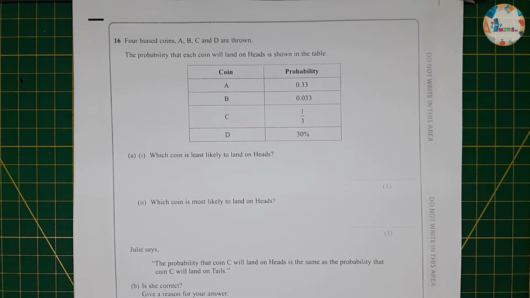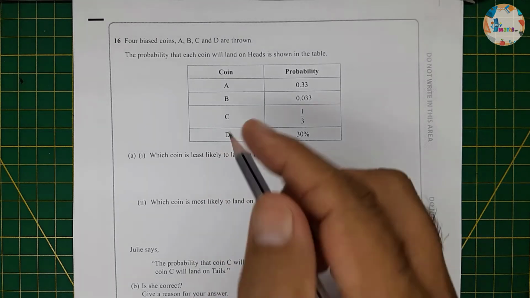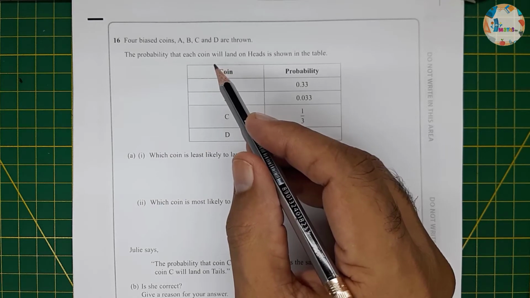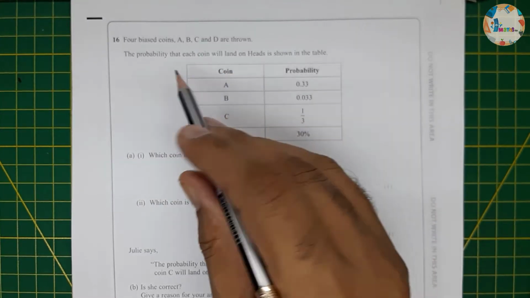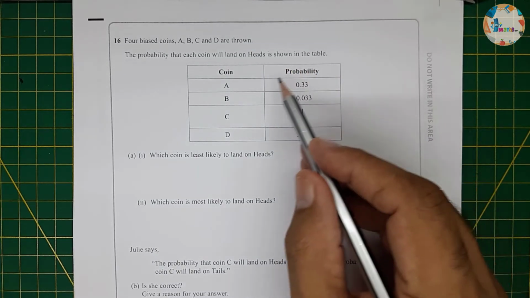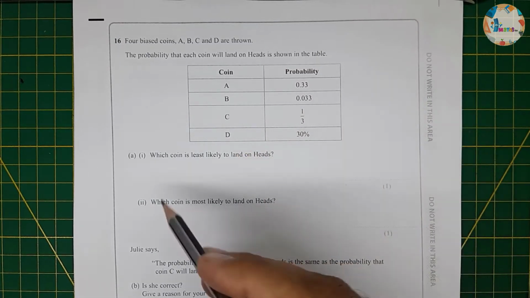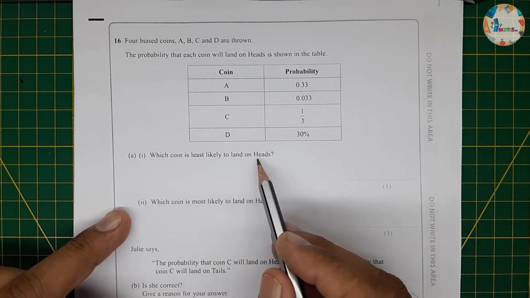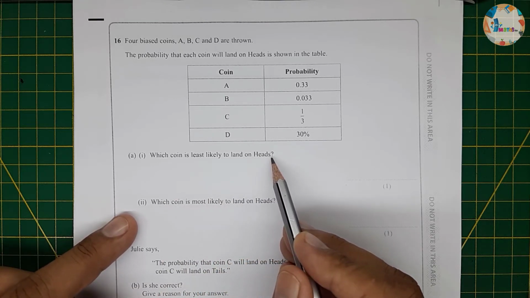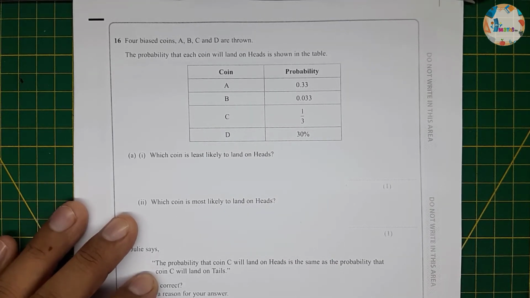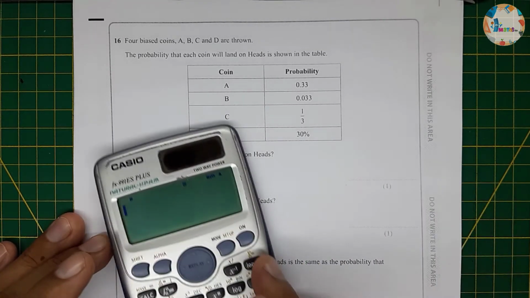Question number 16. 4 biased coins A, B, C, D are thrown, and the probability that each coin will land on heads is shown in the table. These are the probabilities. Which coin is least likely to land on heads? So basically we have to compare numbers. How can we compare? We need everything in decimal.